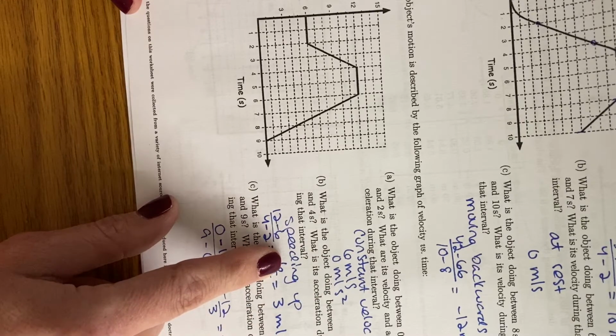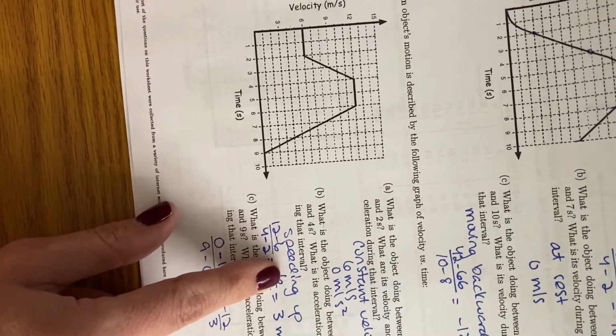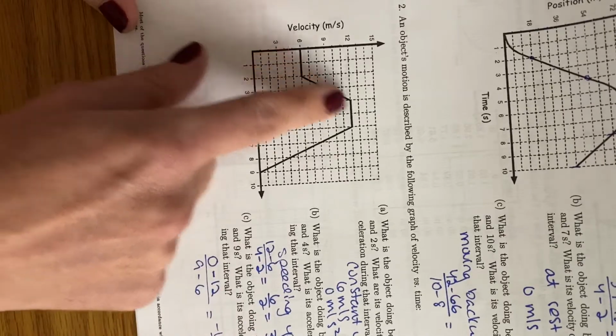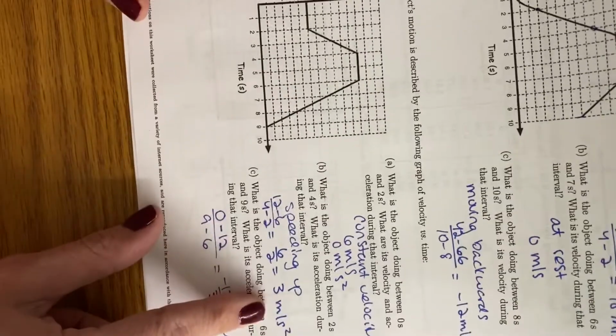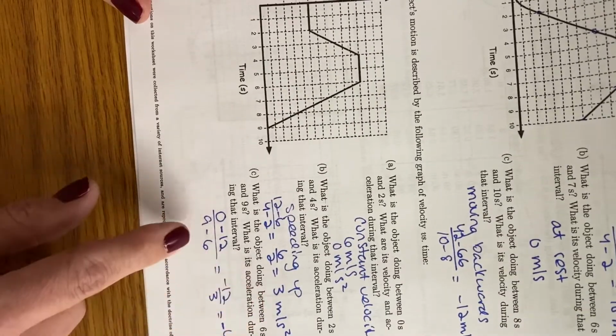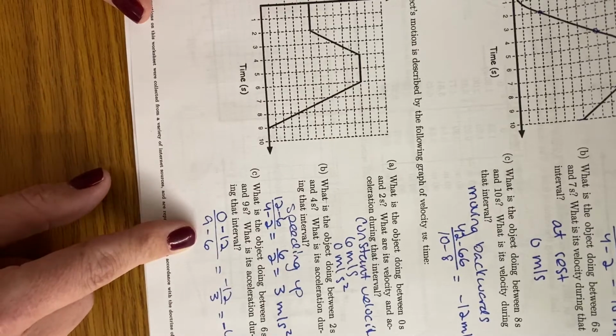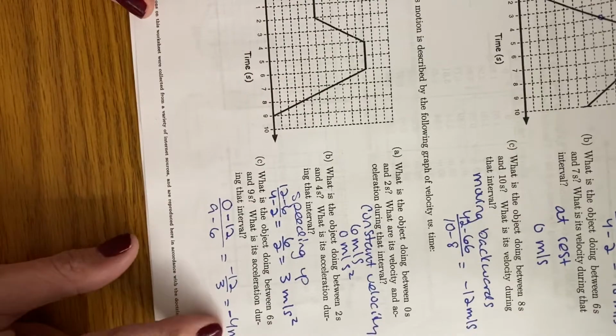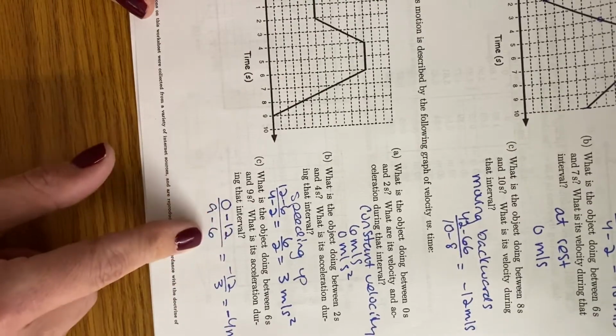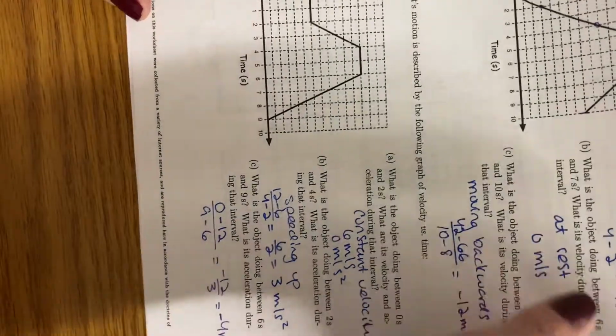For this one, it's speeding up, or it's accelerating, positive acceleration. So I took the slope and got 3 meters per second squared. And then the acceleration from 6 to 9, it's going to be negative because my slope is negative. And I just took my rise over my run and got 4 meters per second squared.